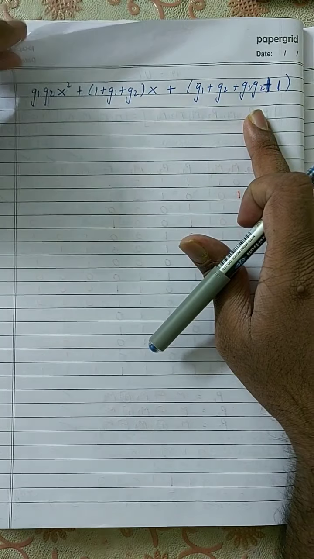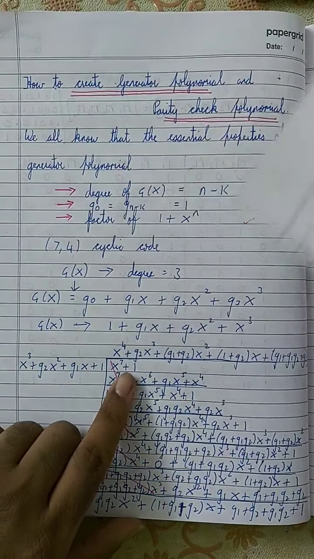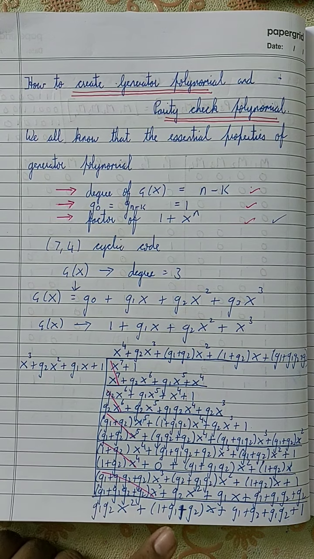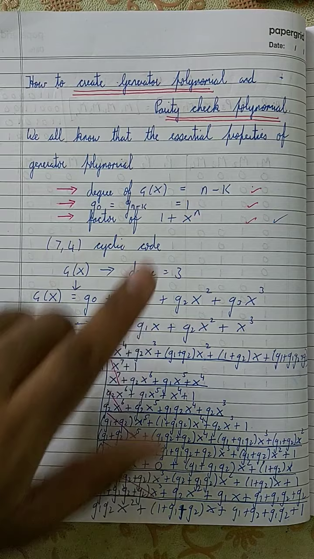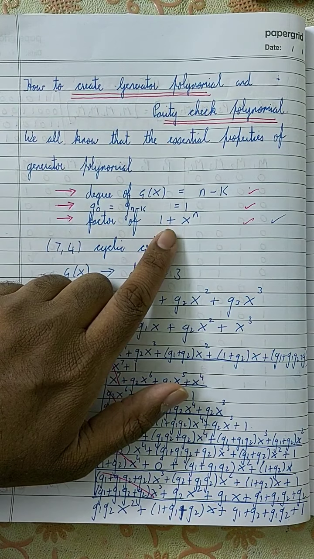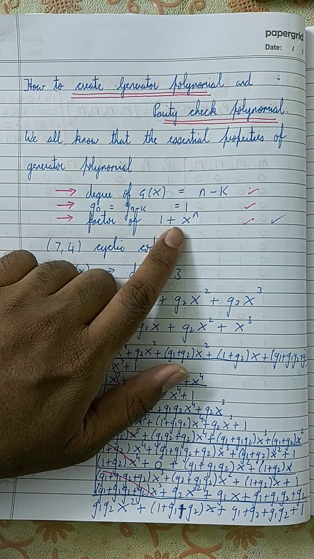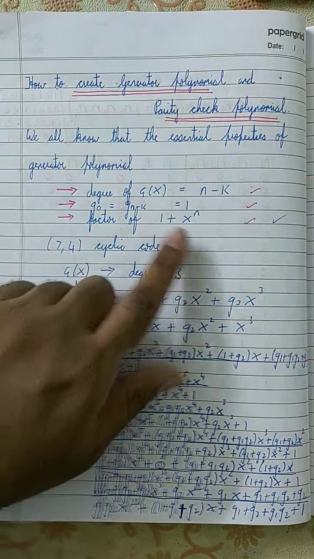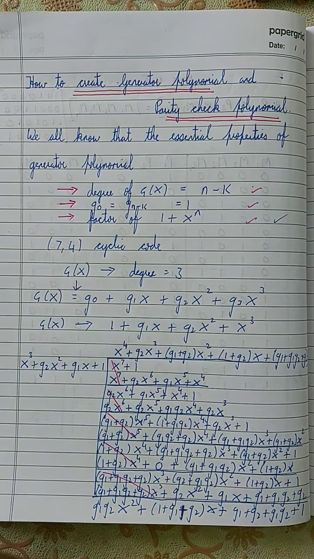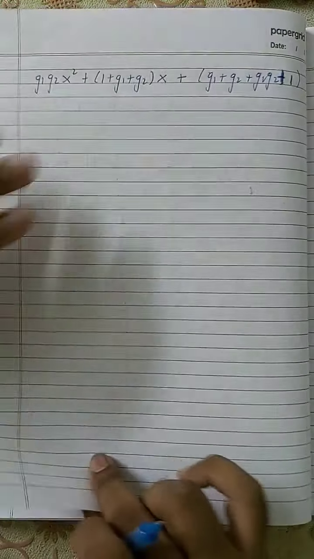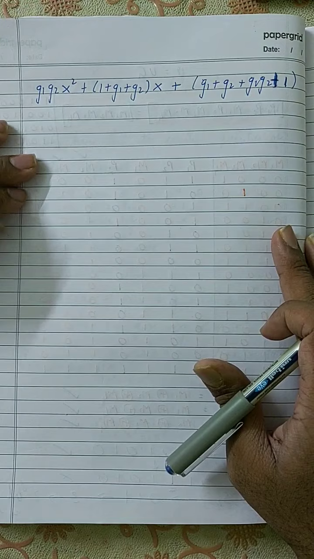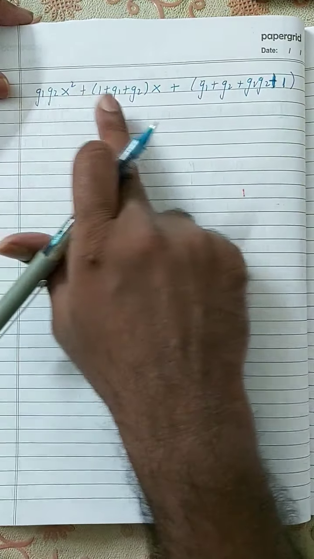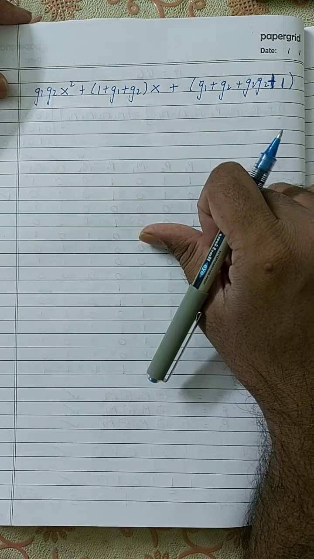So what I just did is I divided x raised to 7 by my generator polynomial, and I got this remainder. But I have already told you that one of the essential properties of the generator polynomial is that it should be a factor of 1 plus x raised to 7. Here n is equal to 7. So factor means the remainder should be 0. Remainder 0 means this polynomial should be equal to 0, and it can be 0 only if each of its coefficients is equal to 0.